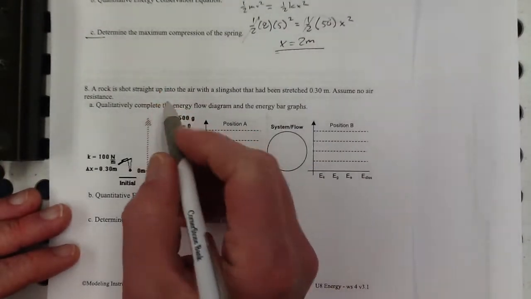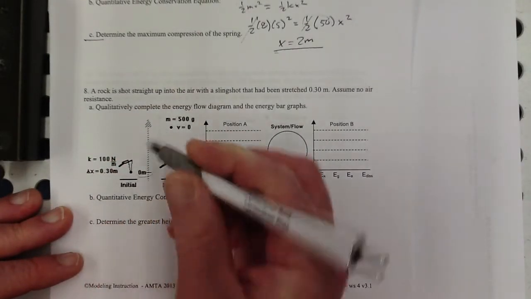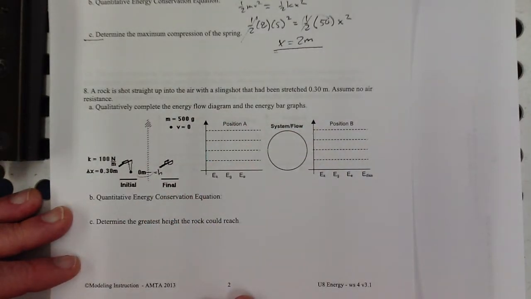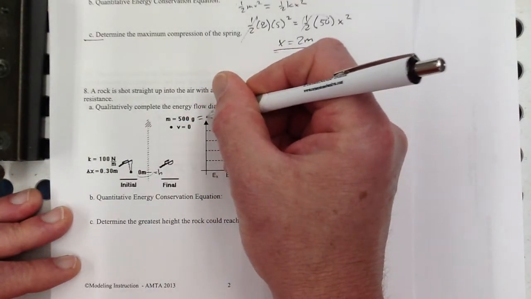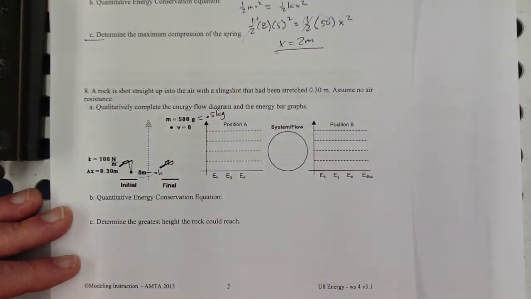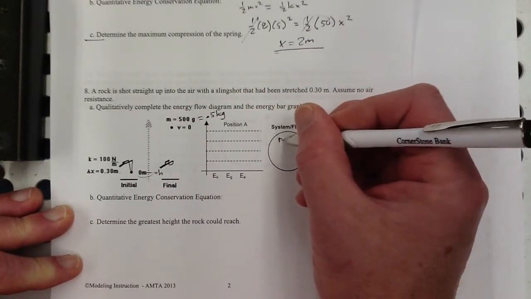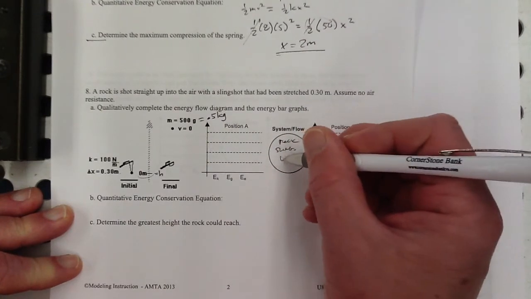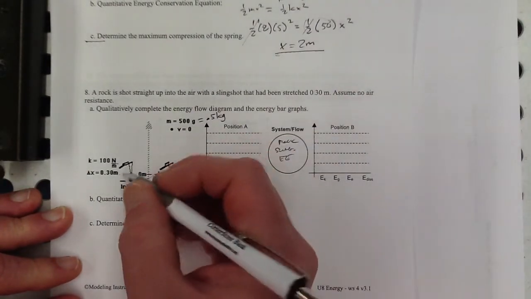Number 8, rock is shot straight up into the air, and since this is the lowest point, that's going to be our 0 height. And this mass, 500 grams, that's the wrong units. That is 1/2 kilogram. That's the right units, and that's the right units. Okay, so I got my rock, the slingshot, the entire Earth. Those are the things I need in the system.